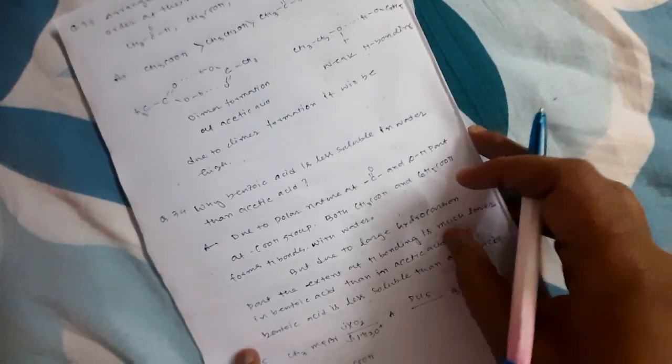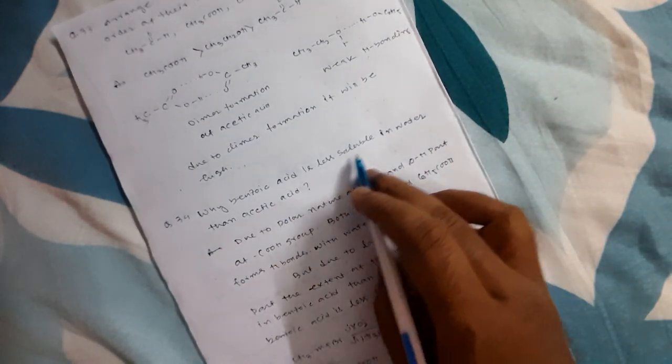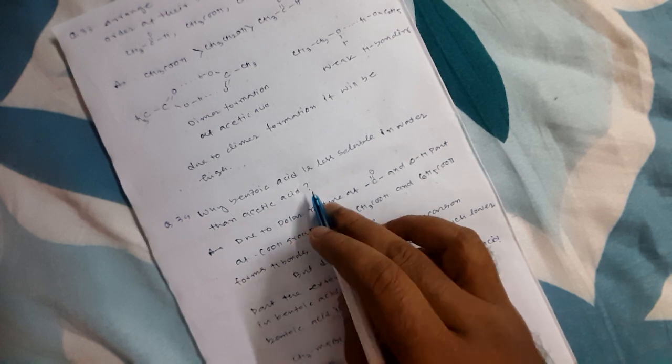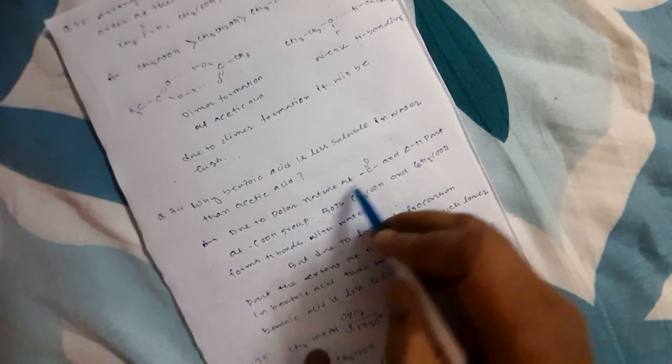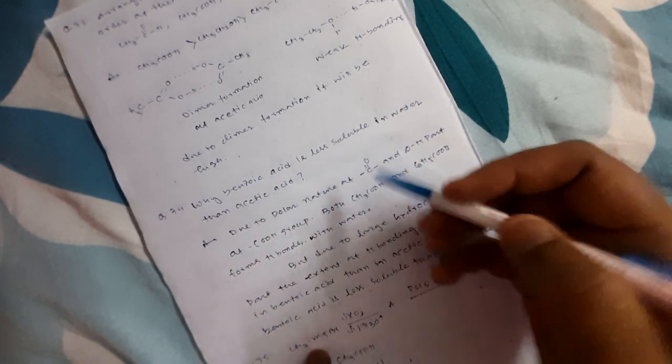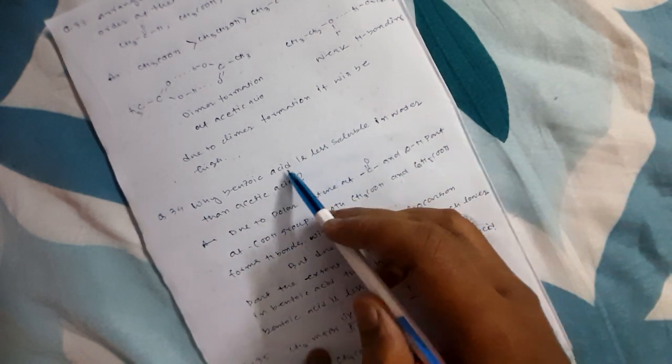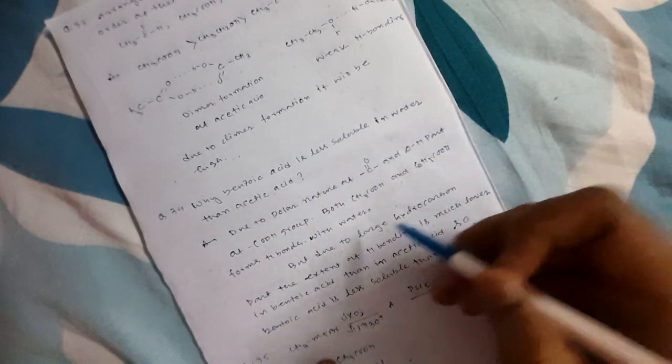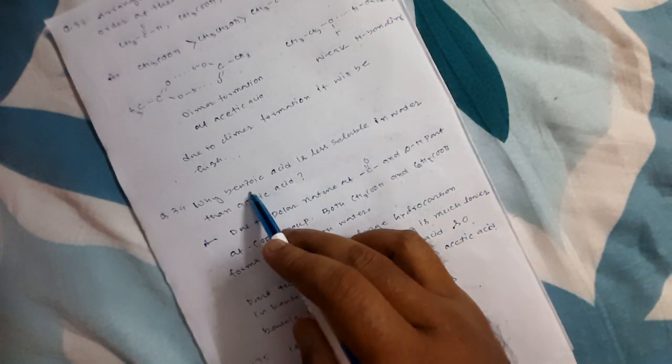Next is why benzoic acid is less soluble in water than acetic acid. It's also a very good question. Benzoic acid and acetic acid both are polar, so both can form hydrogen bonds with water. But the problem is the large hydrocarbon part of benzoic acid.